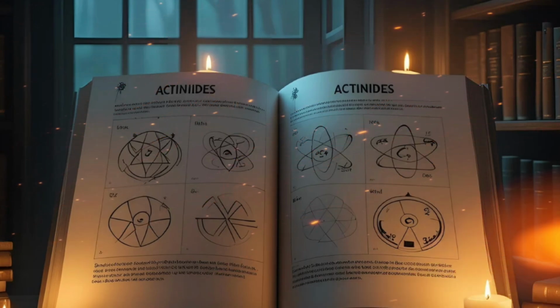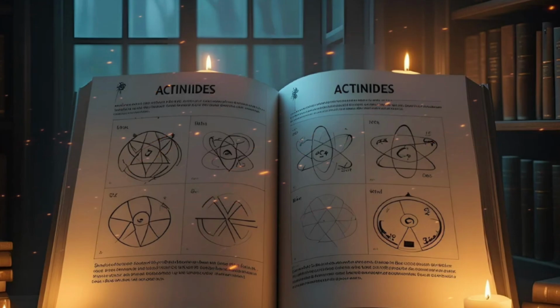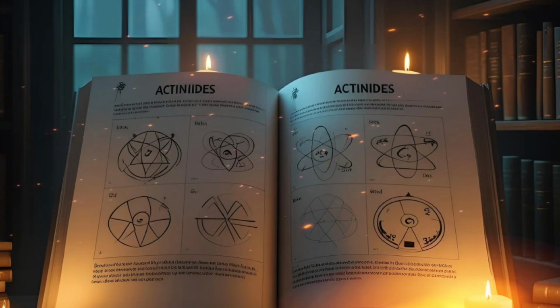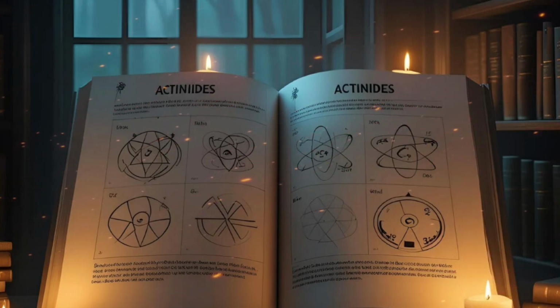In proteins, nitrogen is found in every amino acid, the building blocks of muscles, enzymes, and tissues. In DNA and RNA, nitrogen forms part of the nitrogenous bases, adenine, thymine, cytosine, and guanine, that store and transmit genetic information. Without nitrogen, there would be no heredity, no repair of cells, no way for organisms to grow or reproduce. Its role is subtle, but essential.